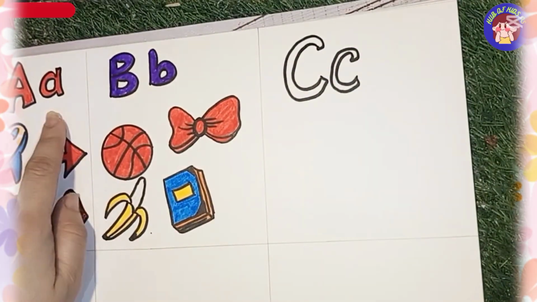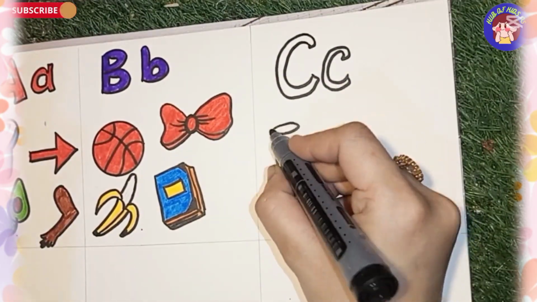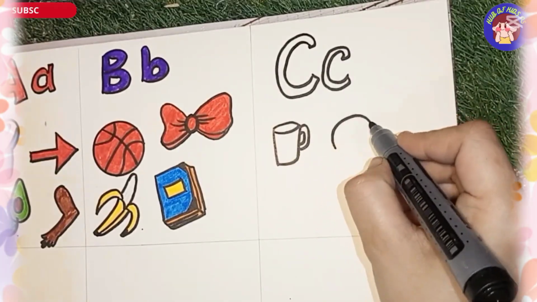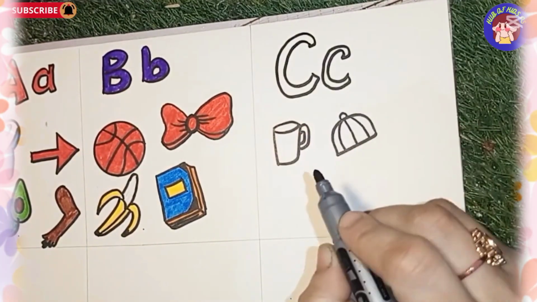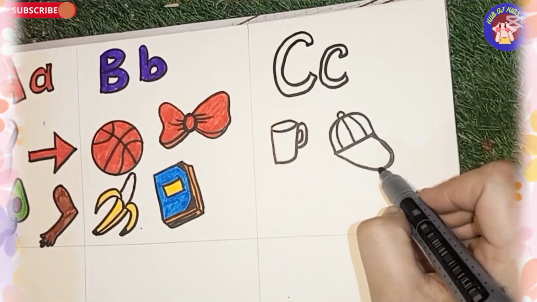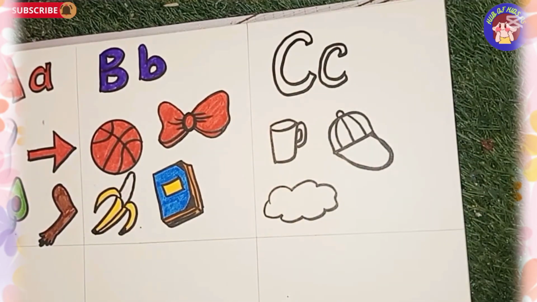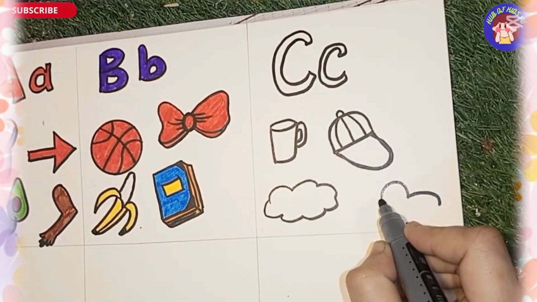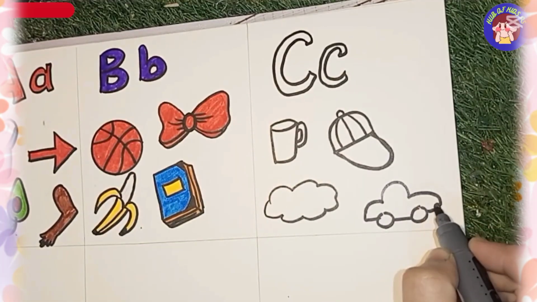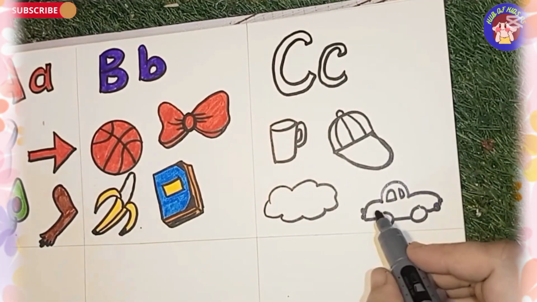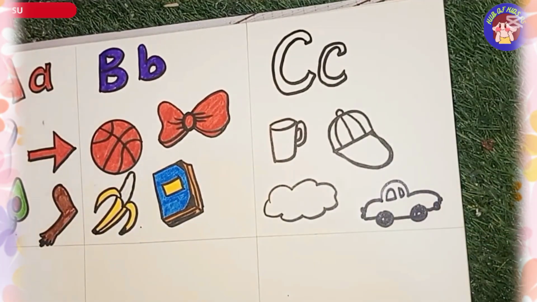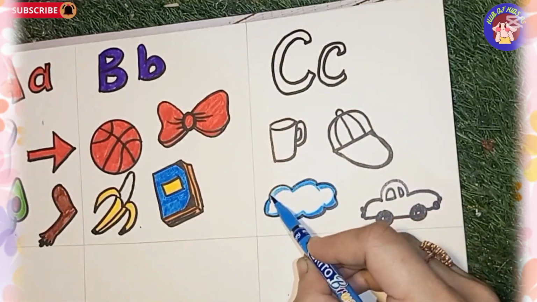C is for cup. Sip juicy. Hooray. C is for cat. Wear it bright. C is for cloud. Float up and sit soft. C is for car. Vroom, drive hurry.